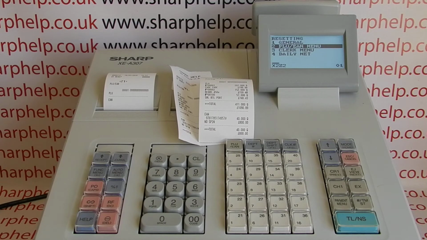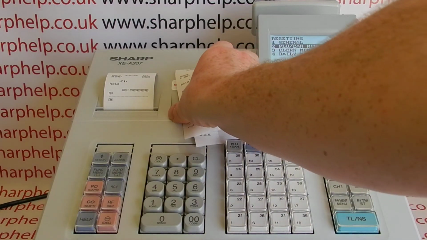Now what that figure would give you is, if you ran a PLU Z report at the end of January, at the end of February and at the end of March, if you then ran the Z2 PLU report at the end of March, it would give you a consolidated figure for the PLU sales from January, February and March. So let's run that report now and see what's on it.